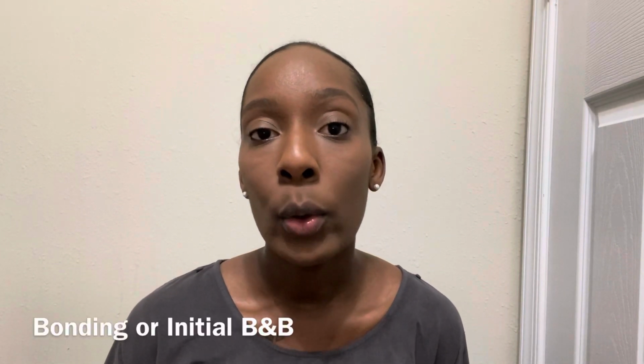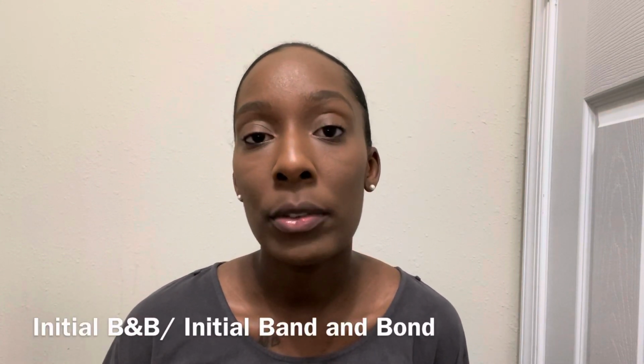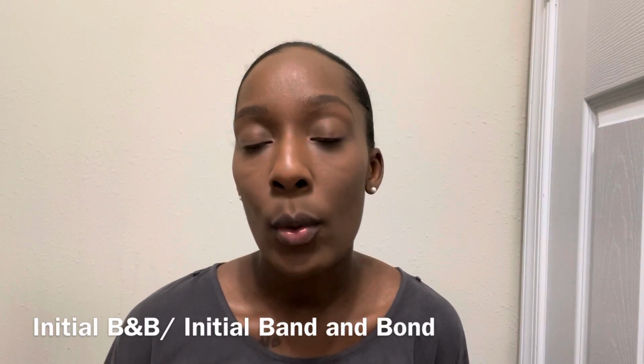So the next appointment term that you may see is bonding, or you may see initial B&B. Bonding just means you're going to be putting braces on. Whenever we put braces on, we call that bonding. That's the orthodontic term. If you see initial B&B, that's abbreviated for initial band and bond. And at that appointment, you're going to be getting braces as well. So I've seen it both ways. You can see either bonding or initial B&B, and both appointment terms mean the same thing. You will be getting braces.